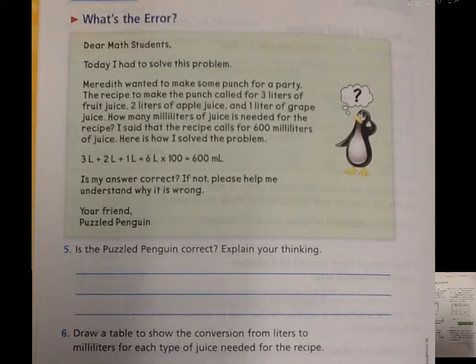Real quickly, it says we want to know what Puzzle Penguin did wrong. Today I had to solve this problem. Meredith wanted to make some punch for a party. The recipe to make the punch called for 3 liters of fruit juice, 2 liters of apple juice, and 1 liter of grape juice. How many milliliters of juice is needed for the recipe? I said that the recipe calls for 600 milliliters of juice. Here's how I solved the problem. Is my answer correct? If not, please help me understand why it is wrong.